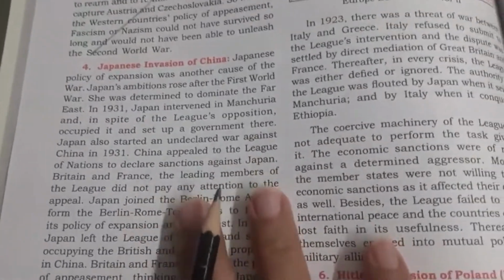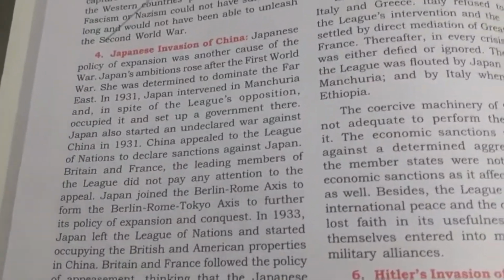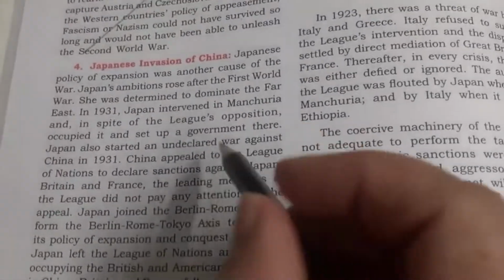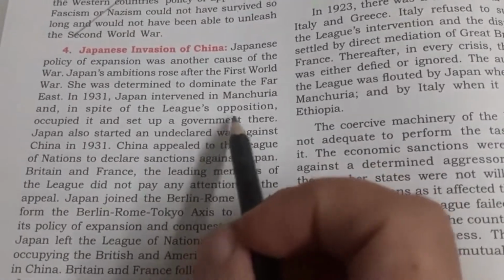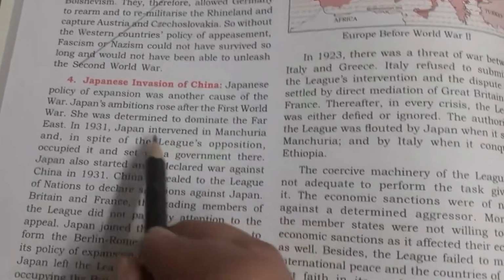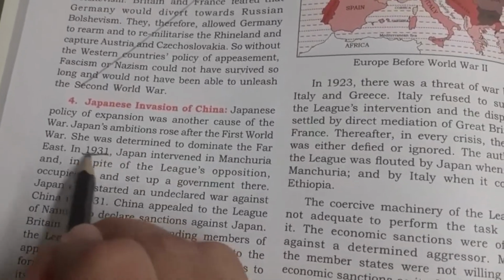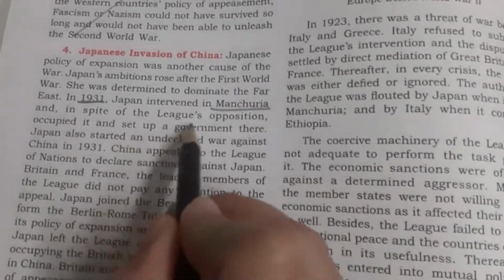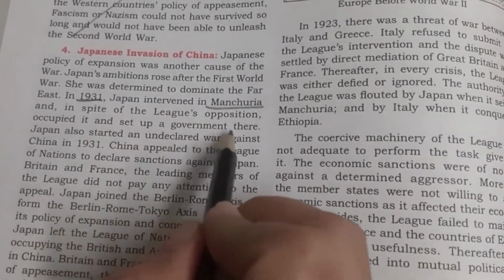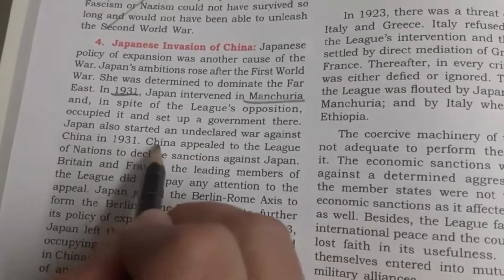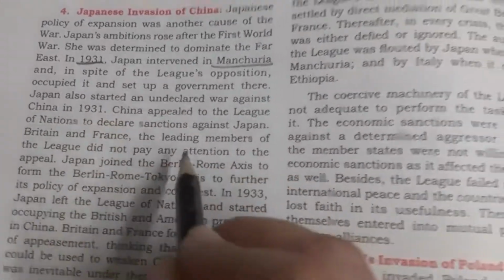Again, this is an important reason because Japan joined the Berlin-Rome-Tokyo Axis later on, which formed the Axis powers in the Second World War against the Allies. So, which territories did Japan occupy? Japan was determined to dominate the Far East, and you will remember the date. In 1931, Japan intervened in Manchuria and in spite of League's opposition occupied and set up a government there. Japan also started an undeclared war against China in 1931.